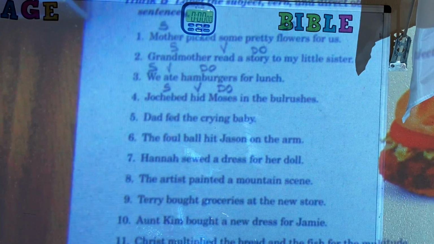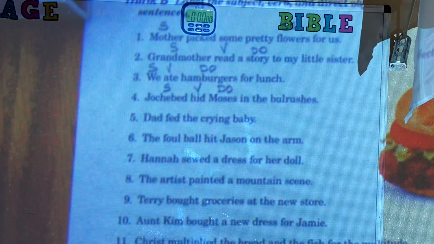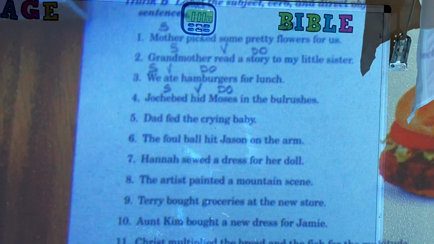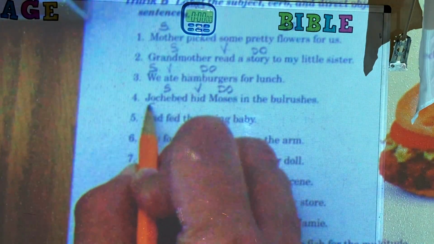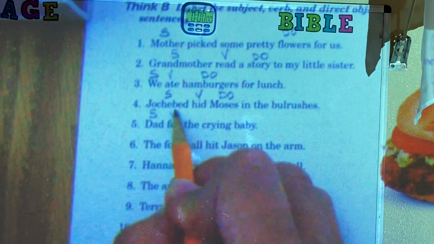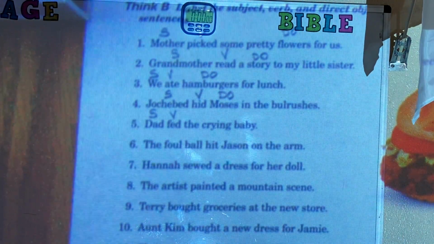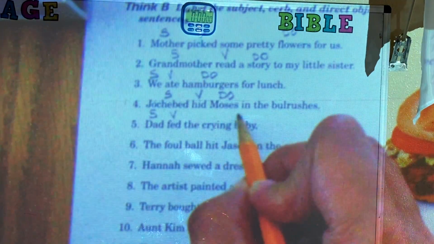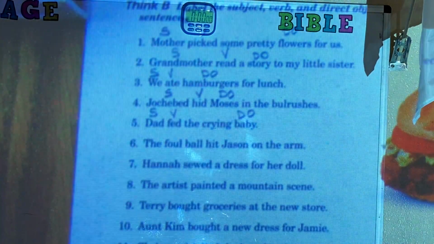And lastly, number 5. Dad fed the crying baby. Who are we talking about? Dad. That is the subject. What did Dad do? Fed. Who did he feed? Baby. So baby is the direct object.